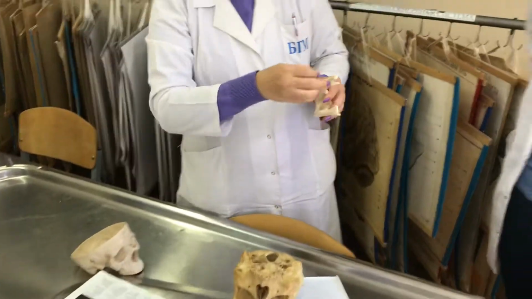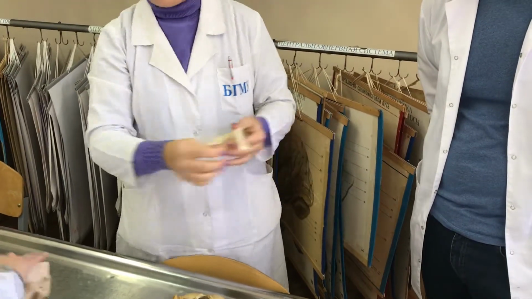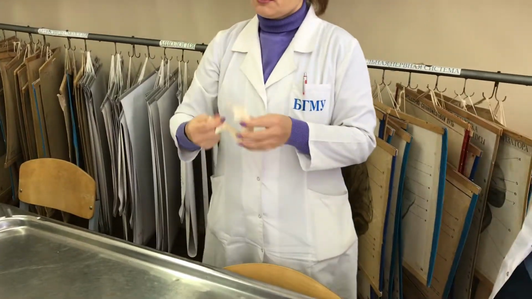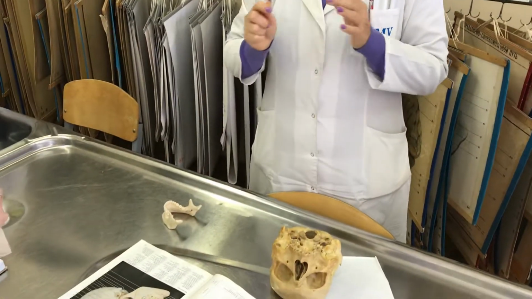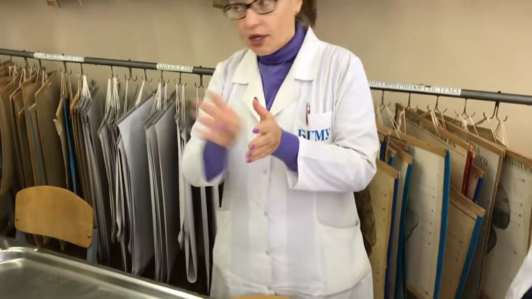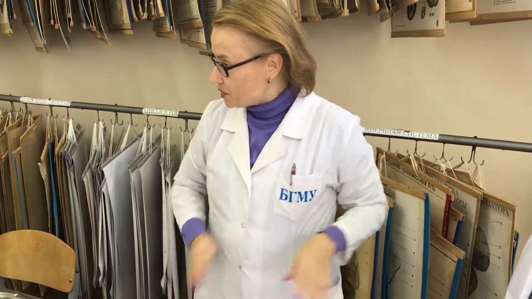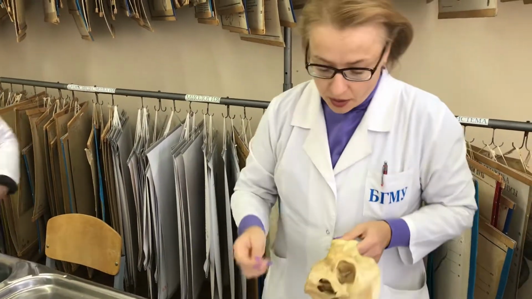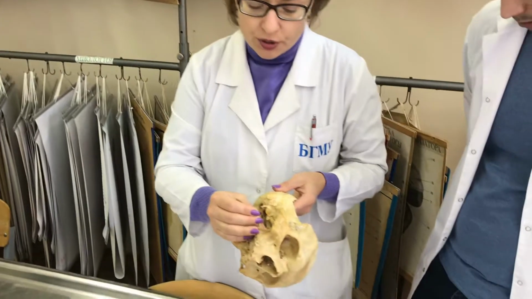And finally, the mandibular foramen for the mandibular canal. The artery or nerves which pass through the infratemporal fossa can come there. Also, we have this fissure. You see this fissure?